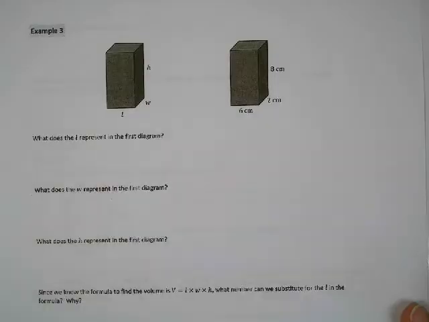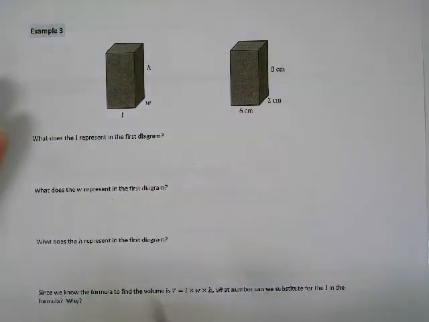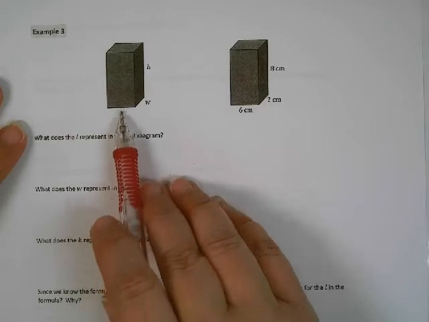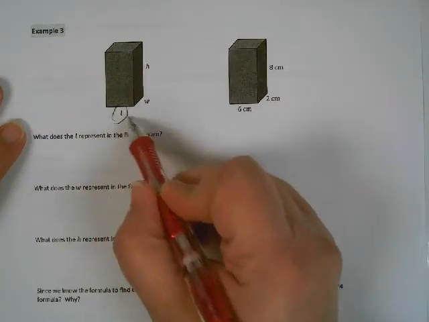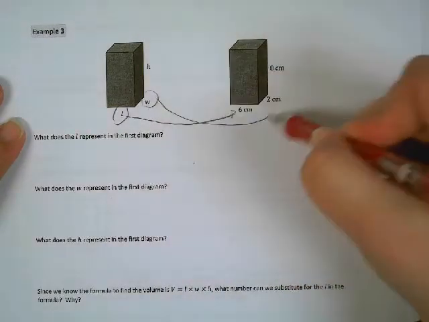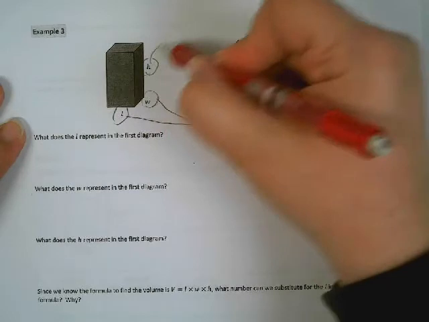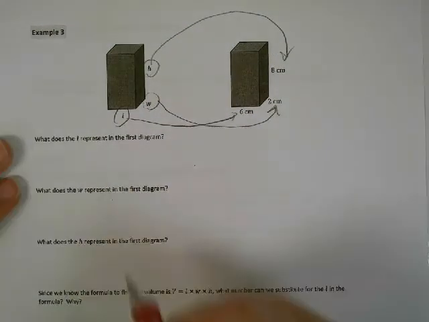Our next example is going to be on volume. So this was the last one that we did together in our notebook. So we are going to be representing these different numbers by letters.